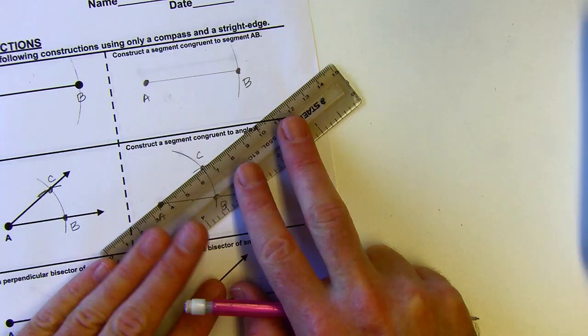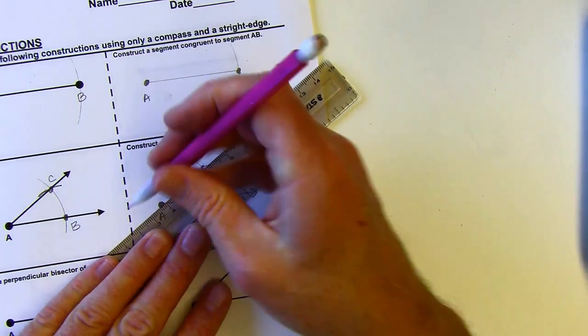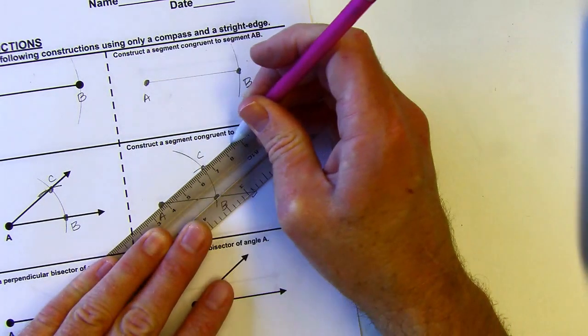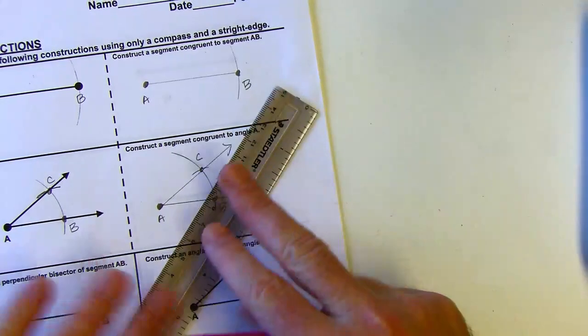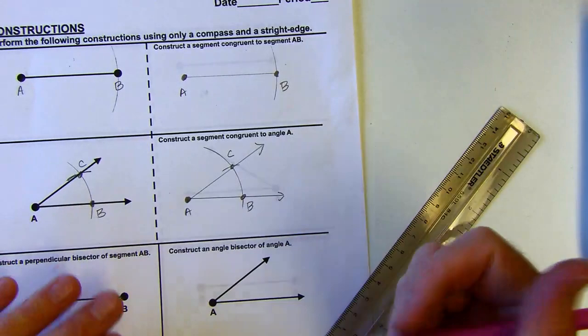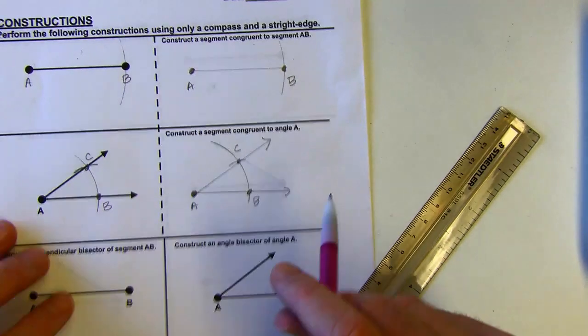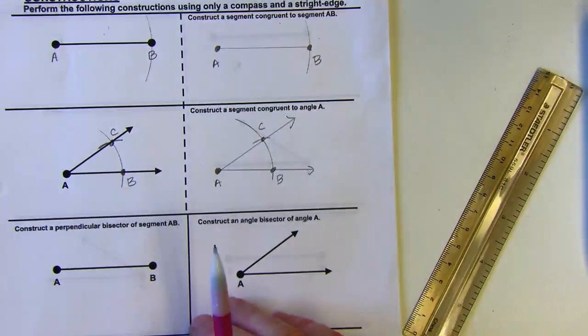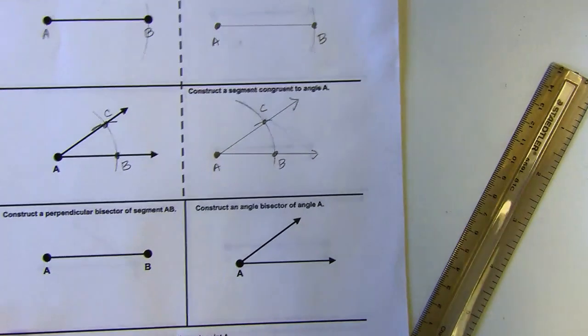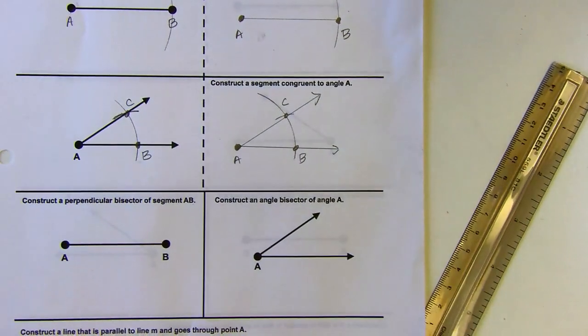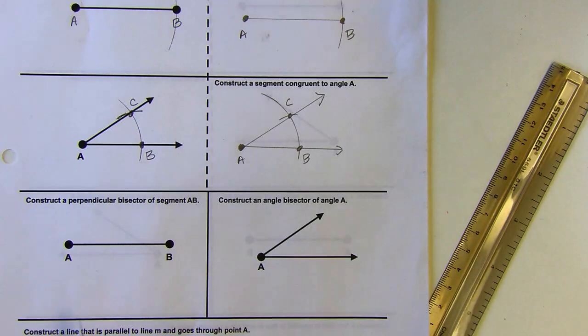Now I can use my straight edge to draw the rest of the angle. I'm just going to draw a ray that goes from A through C, and those angles should be congruent, right? You can measure them. It might be a teeny bit off because these aren't super scientific tools, but if you did it really carefully, it would be exact. Okay? All right. Next up, I'm going to construct a perpendicular bisector of segment AB.